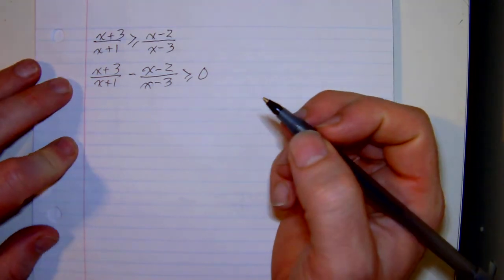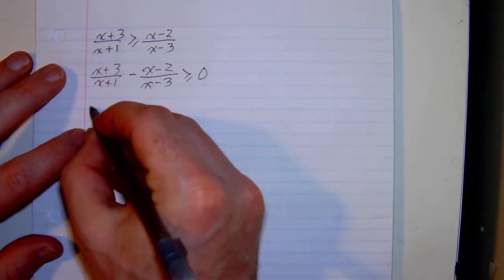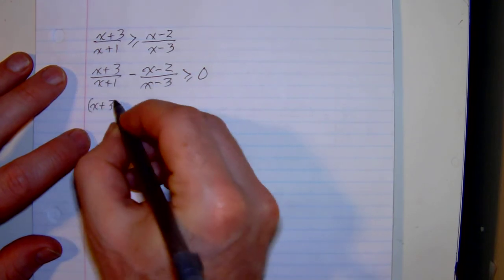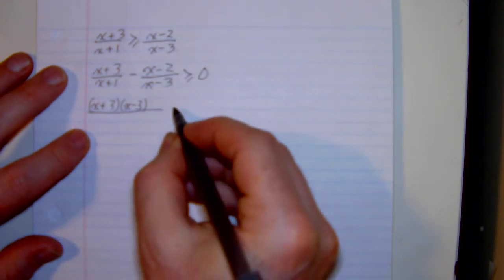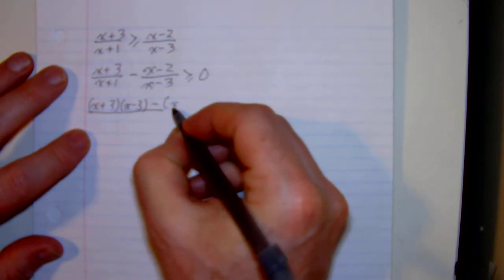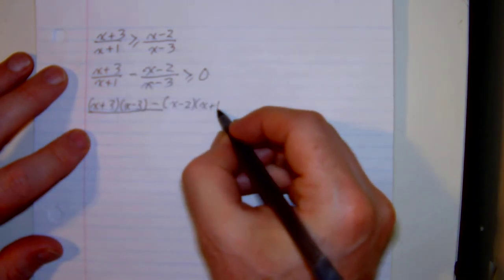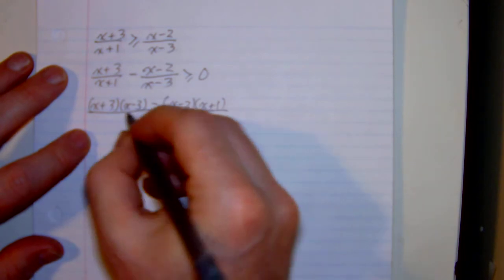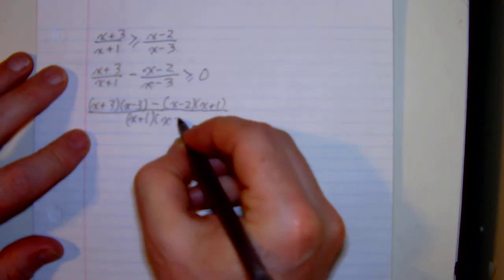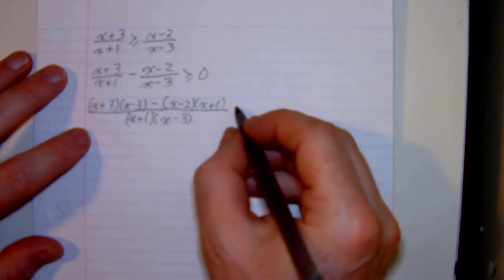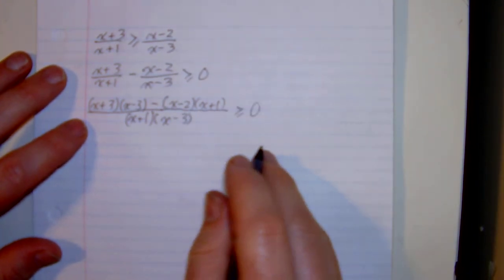All right. Now I want a common denominator. So I'm going to have to multiply by the opposite fraction's denominator in the numerator. And this one will get x minus 2 times the opposite fraction's denominator of x plus 1. The new denominator will be the two old ones multiplied together, greater than or equal to 0.